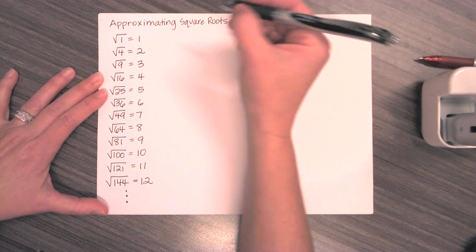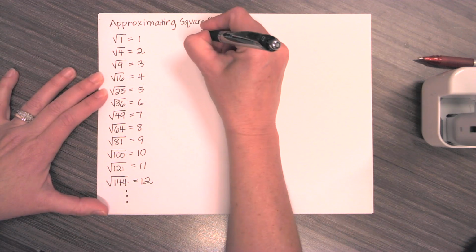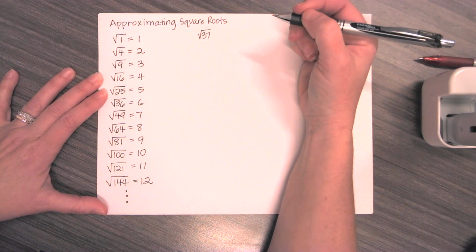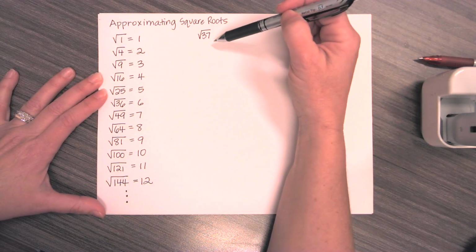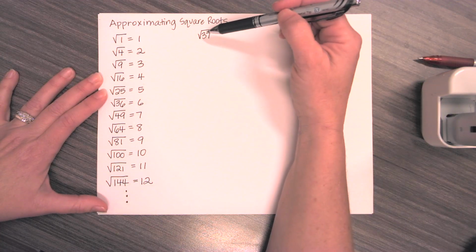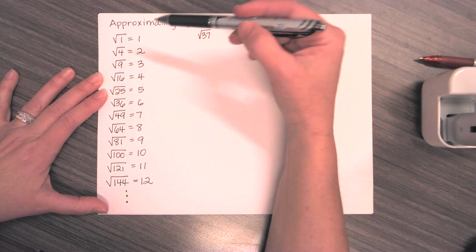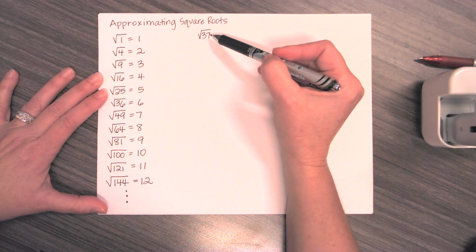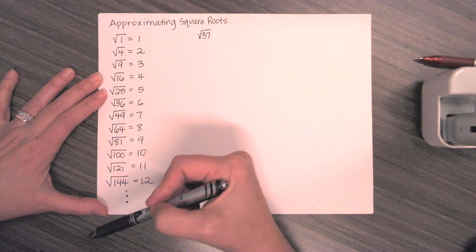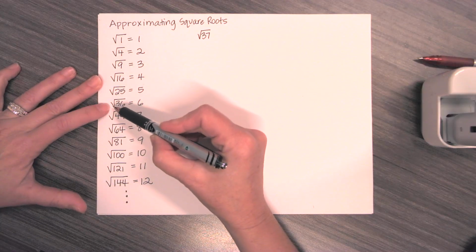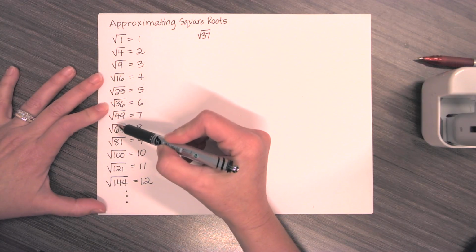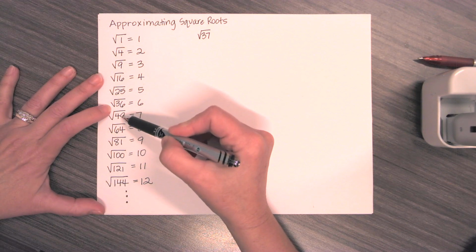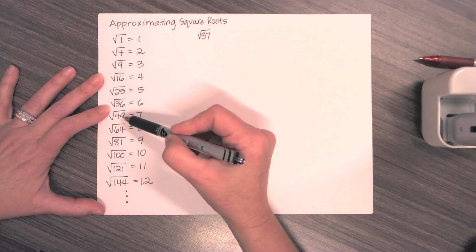So if I asked you what the square root of 37 is approximately, you should be able to tell me what two whole numbers the square root of 37 falls between. If you look at this list over here, you see we don't know the square root of 37. It's not a perfect square. But we do know the square root of 36, and the square root of 37 should fall somewhere in between these two, really close to this one actually.